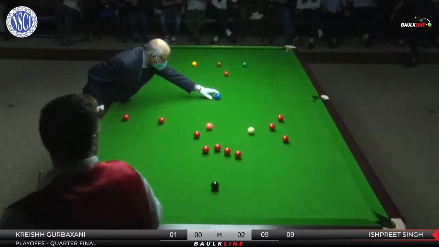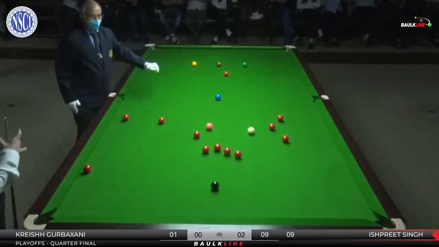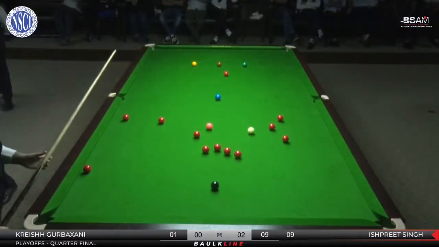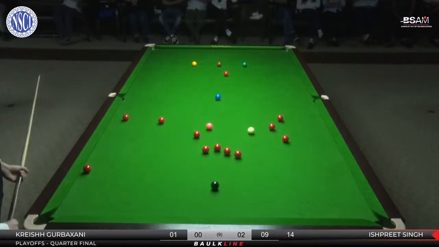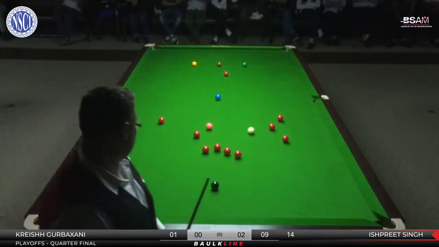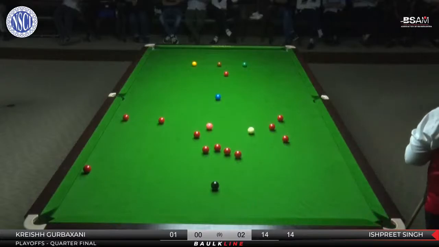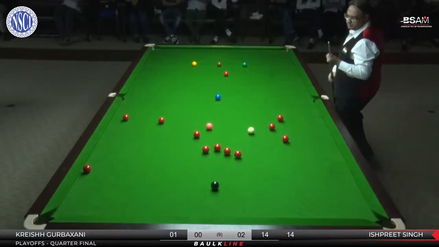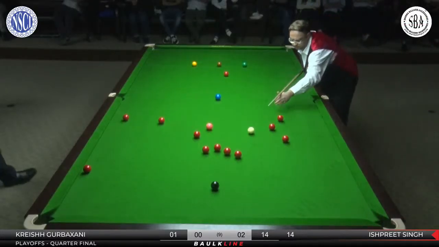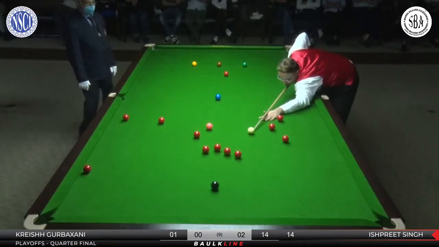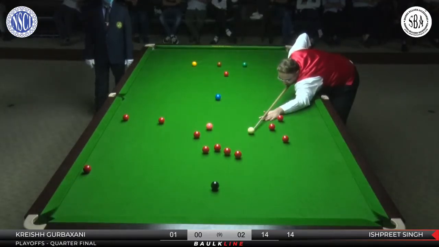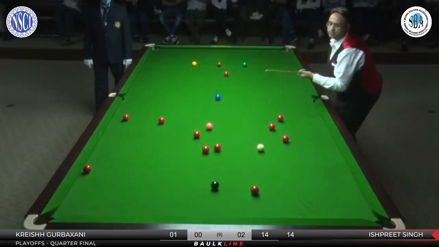Welcome back live to this quarterfinal between Ishpreet Singh Chadha and Kreishh Gurbaxani. Both these boys hailing from Gymkhana, youngsters in this Indian circuit. We've witnessed quite a few high breaks in this tournament. Ishpreet leading 2-0 in this one.